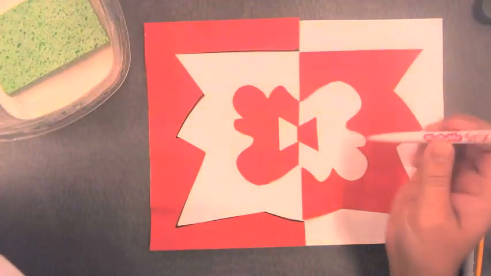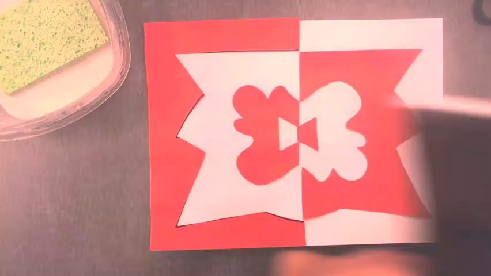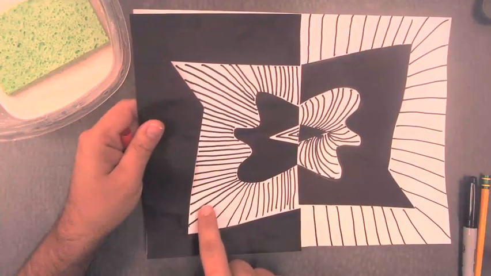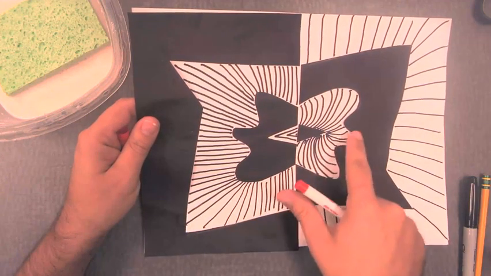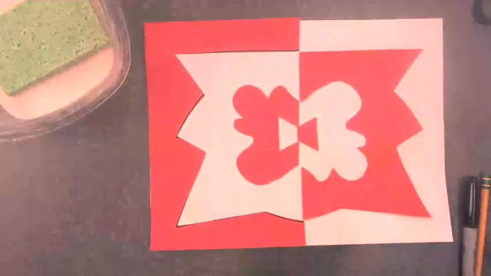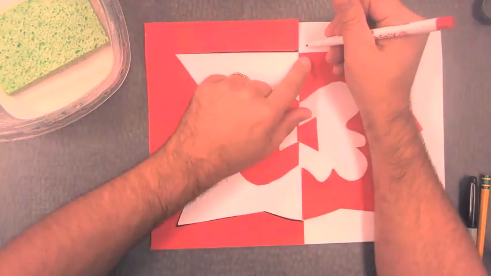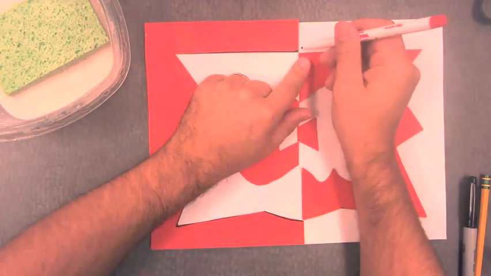Please, if you got a red piece of paper, get a red marker. When I do this one, I just did straight lines near the straight paper, curved lines near the curved paper, but you could do something else. So let's do a couple different things here. Like let's start with this big one. Maybe I will copy this shape.